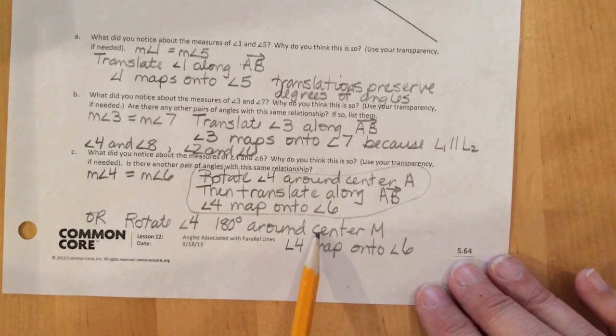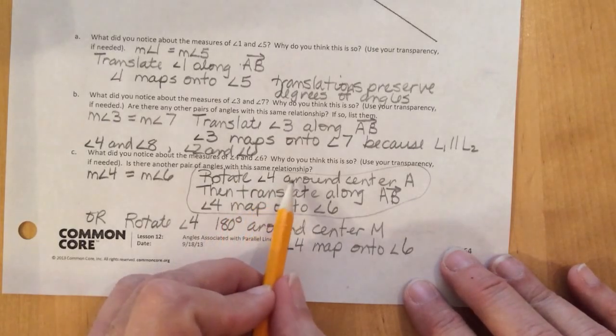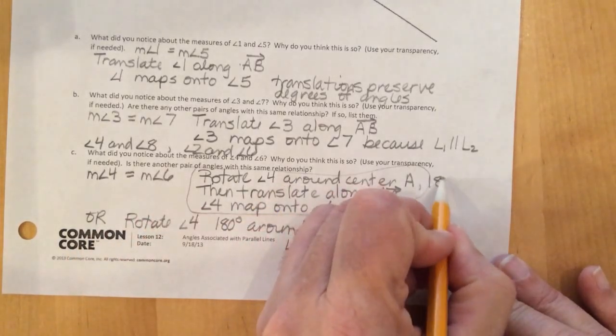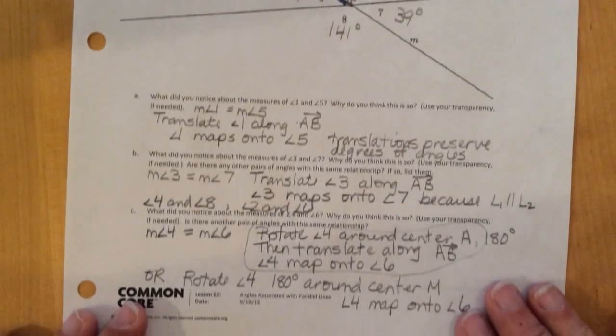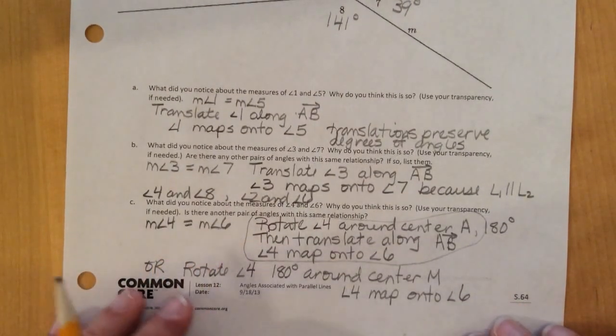What do we have here? Let's see. I really should have said rotate angle 4 around center A 180 degrees as well. I did a 180 degree rotation up there. Okay, so there's two ways that you could map angle 4 onto angle 6.